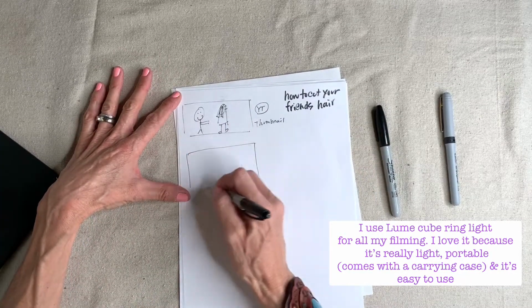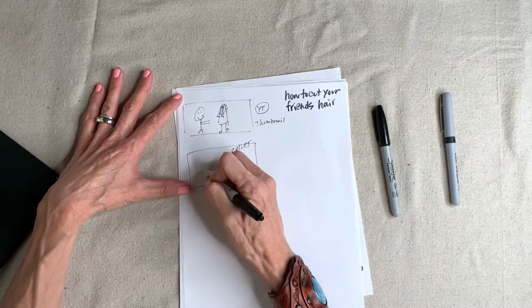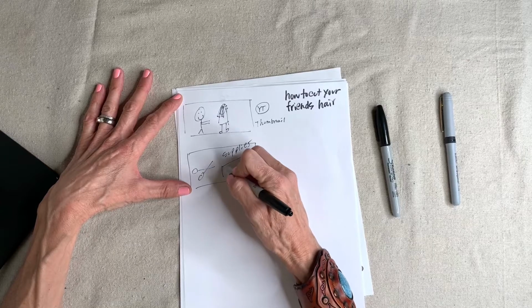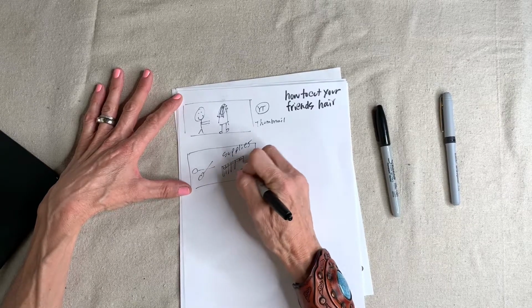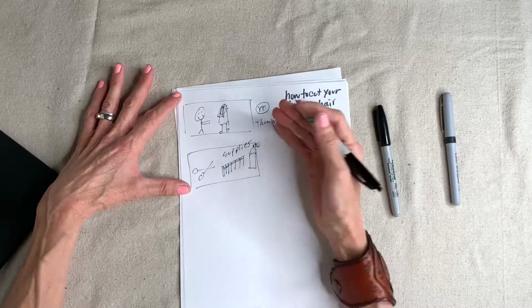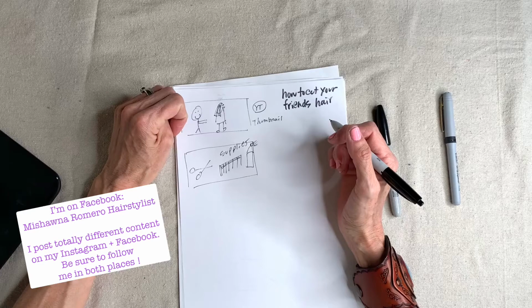And then I'll go to the next one, and maybe on the next little footage, I'll do a pan shot of the supplies. Maybe a comb, maybe some hairspray. But yeah, I'm an artist and I like to see things visually so I know what's happening.